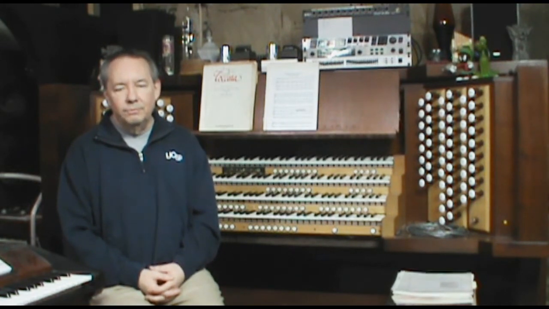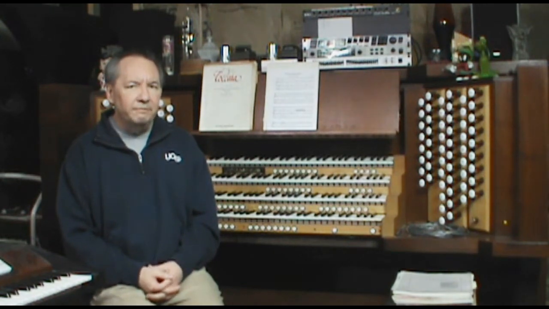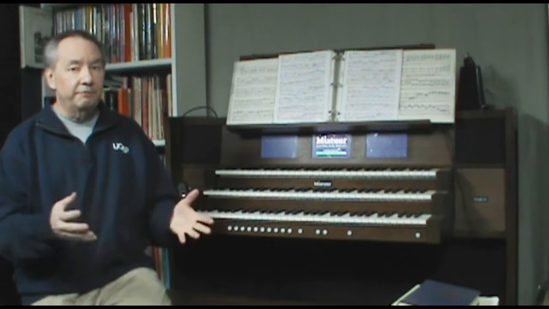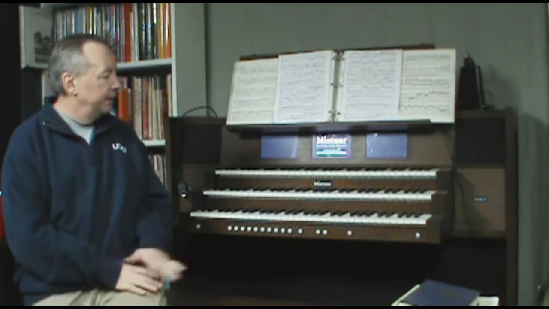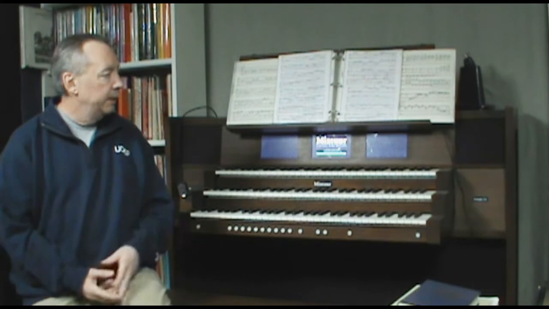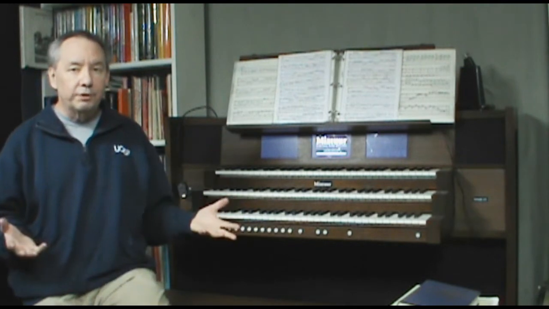So are all organs this big? Is there a conventional organ that would work that is maybe small enough to do the job? Well, let's see. Here we have a very different conventional organ setup. This is very, very small compared to the other instrument, but it will do everything that that instrument will do and more. It's newer technology, so it's much lighter, it's much more compact, but it's still full-featured.